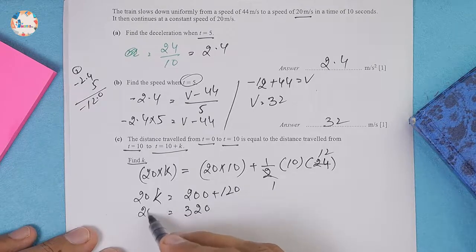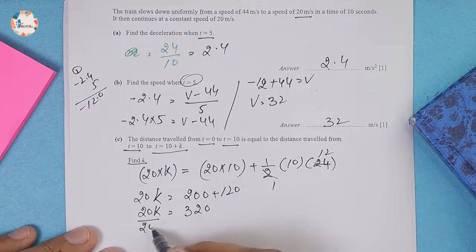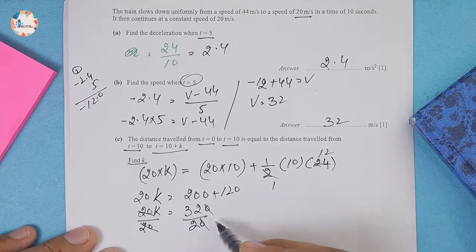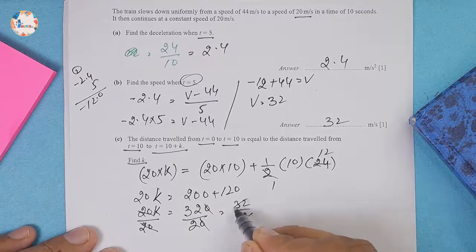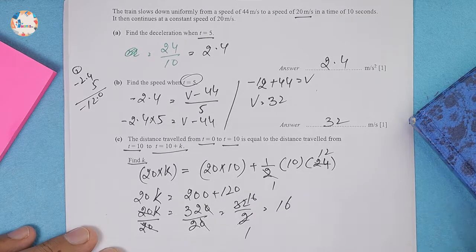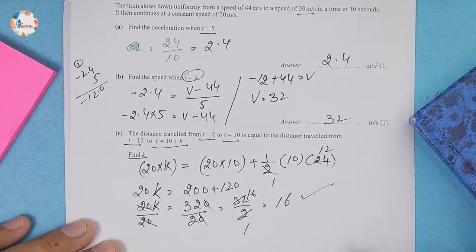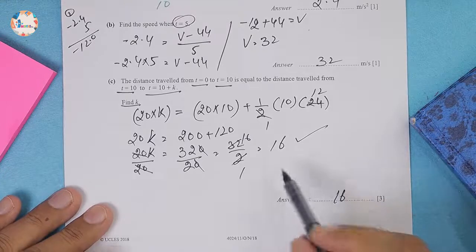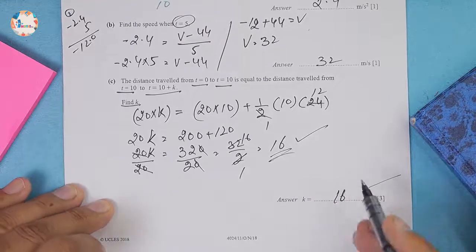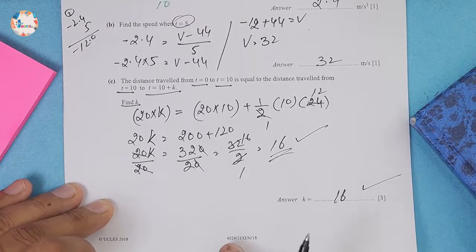Which is equal to 320, and this will be equal to 20k. Dividing this by 20 and this one also by 20, the zero will be cancelled, and this will be 32 over 2, which is 2 ones are 2, 2 sixteens are 32. So the k value will be, which is not 13, it should be 16. So the answer is 16. Hopefully you understood this.